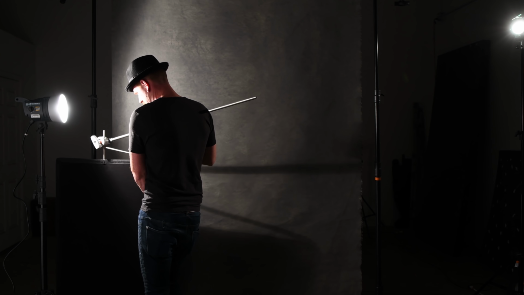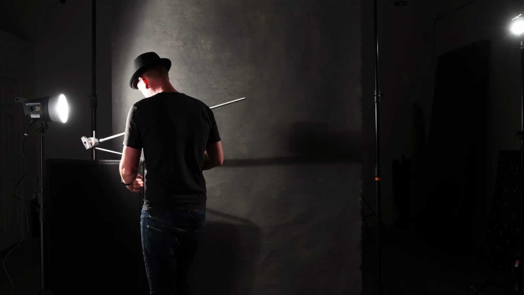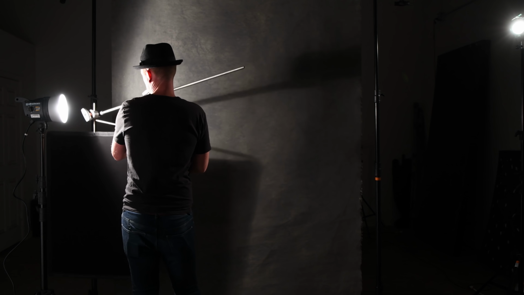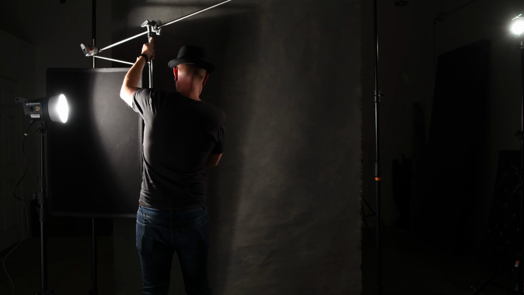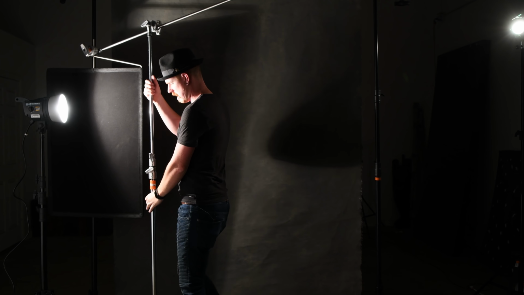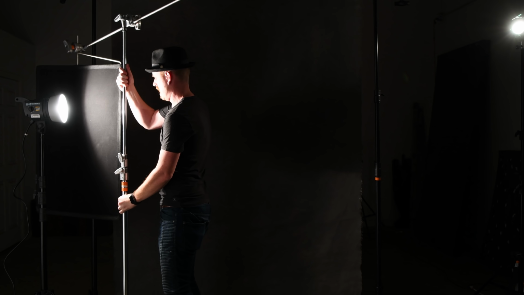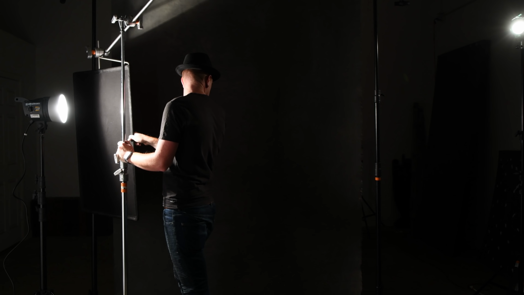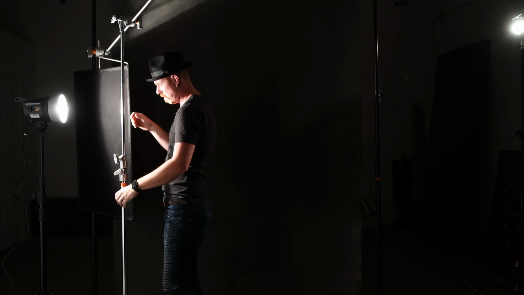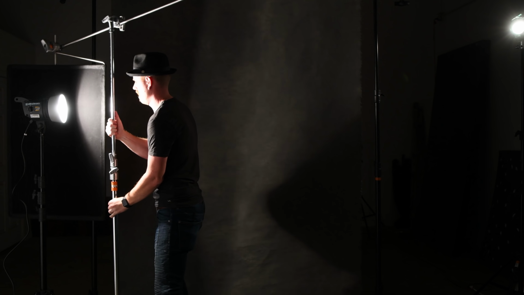Now, to keep it as close to what we had as possible, you'll wanna try and keep the flag really close. And now I'm just gonna lift it up, and then I'm gonna bring it in to cut it off of my background. And right now I still see some, so I'm just gonna keep playing with it until we get it close.